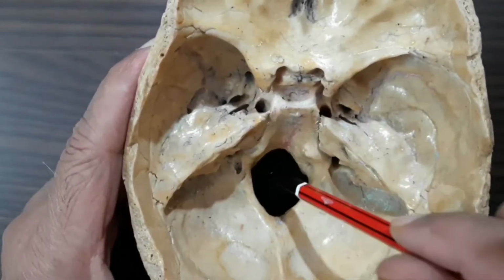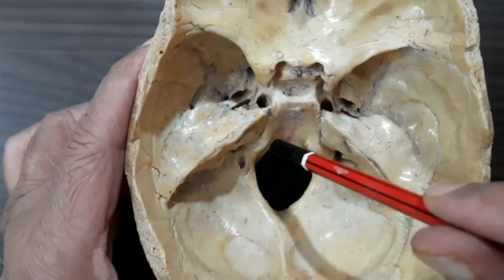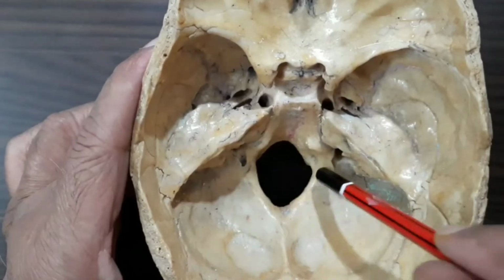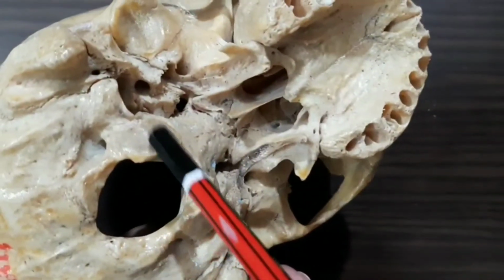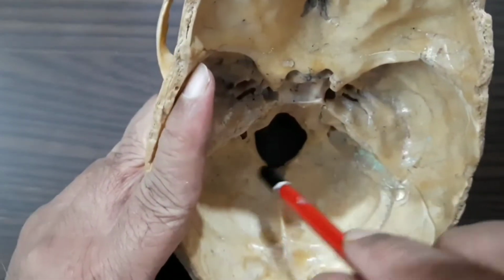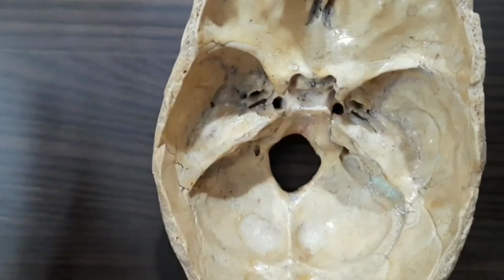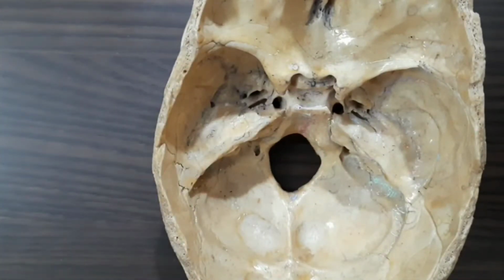Anterior to the foramen magnum, it is the basilar part. On the side of the foramen magnum, it is the condylar part, because from outside these are the occipital condyles, and posteriorly it is the squamous part. So a large part of this fossa is formed by the occipital bone.